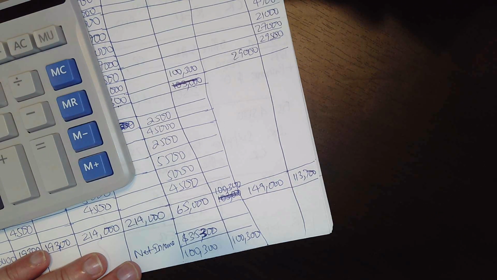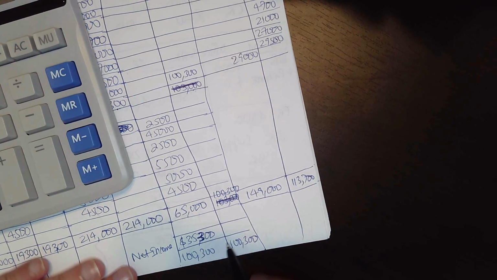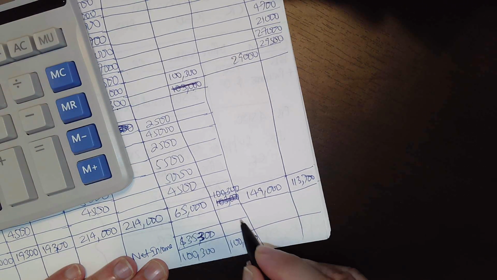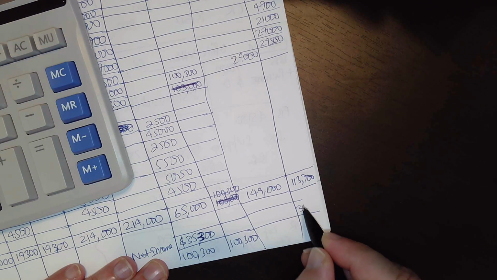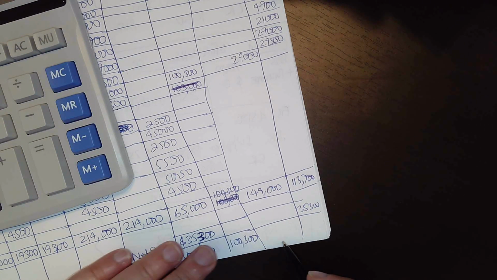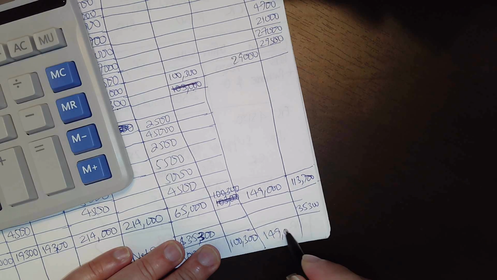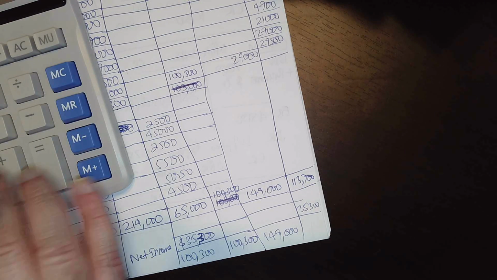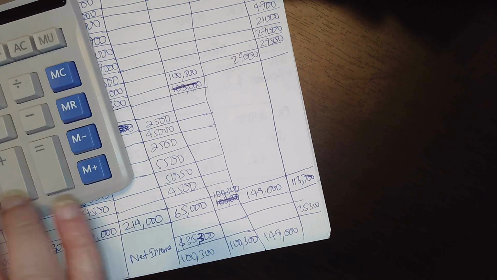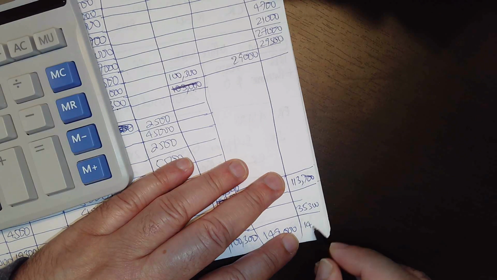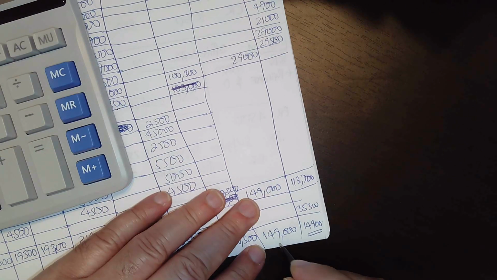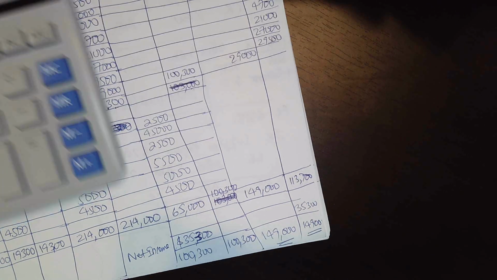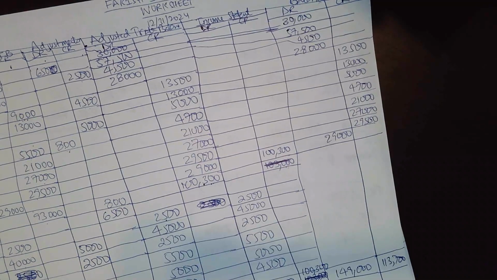So what does it mean? When you add this 35,300 net income over here on the credit side, 35,300, you will see it will come out to be 149,000. So if you add 35,300, it's 149,000. On both sides. But we'll show you further how these numbers turn out when we go to requirement number 2.